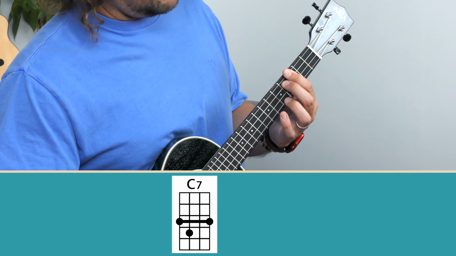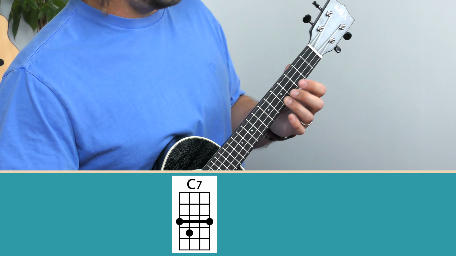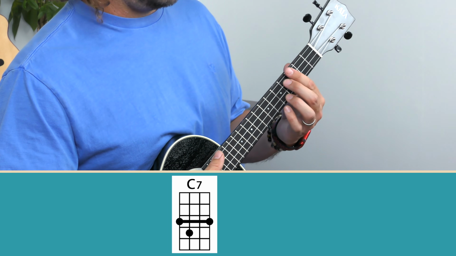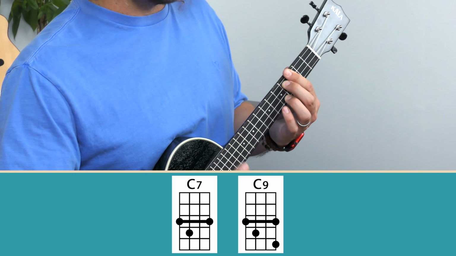All we do here is go C, C sharp, D. It's our closest note to get to D. And we now have our C9 chord.